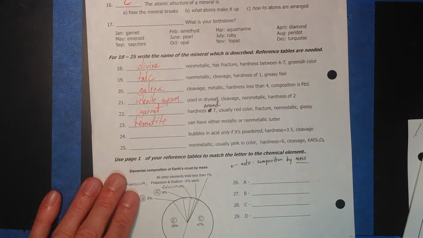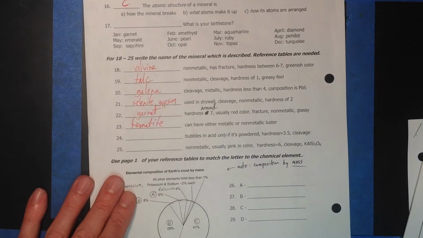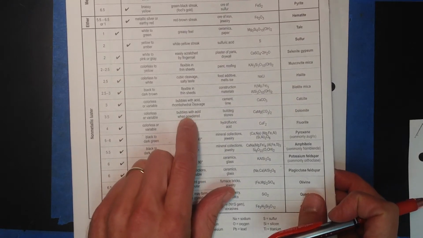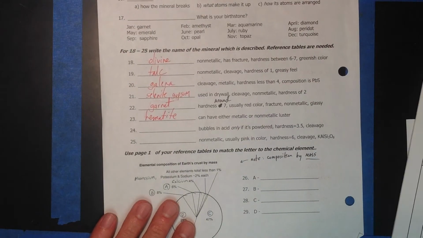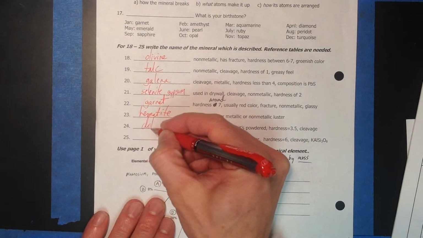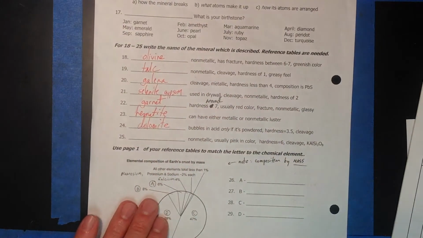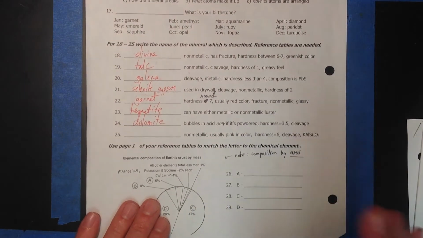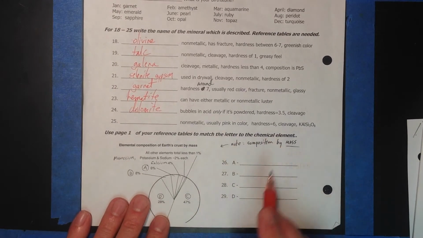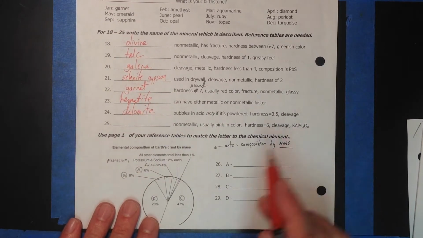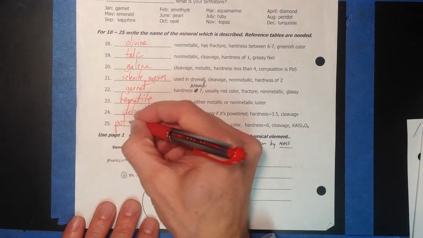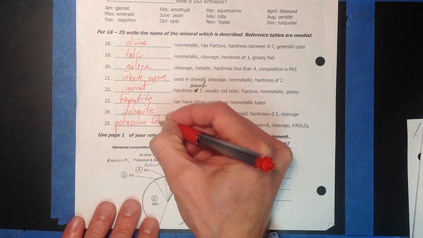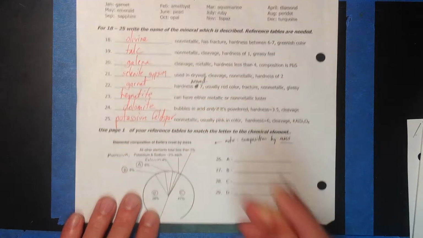Okay, 24. Bubbles in acid only if it's powdered. Hardness of 3.5. So it bubbles in acid when powdered. It doesn't say only here, but that's kind of what that implies. Bubbles with acid when powdered, and we will be seeing that in class. If you want to see it, I have a video called the Fizz video, Fizz: Minerals Bubble in Acid. I encourage you to go watch it. Non-metallic, pink in color. Look at it, it gives a formula and everything. So that's potassium feldspar, also called orthoclase.